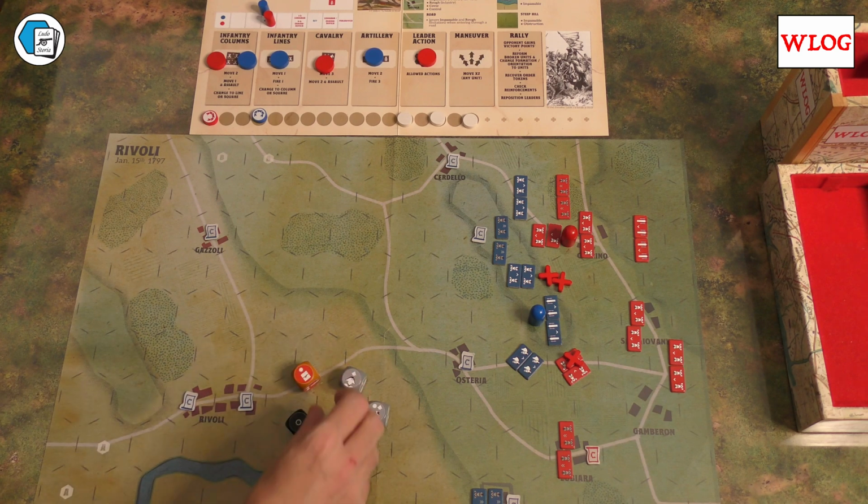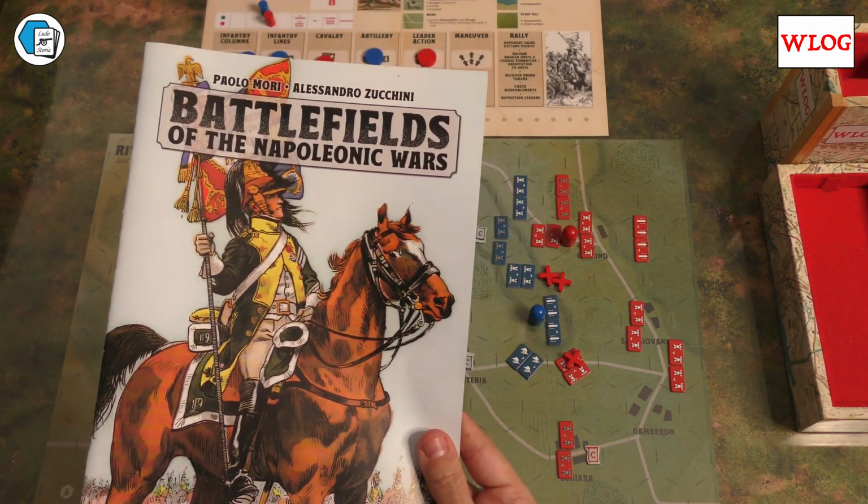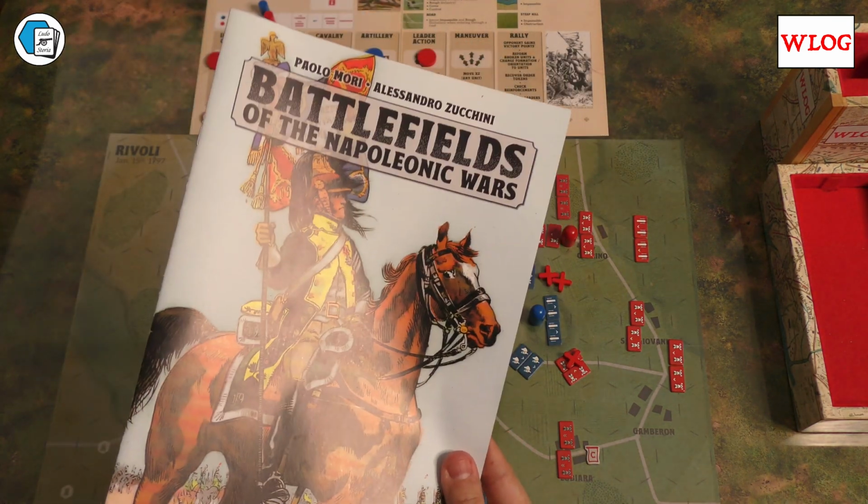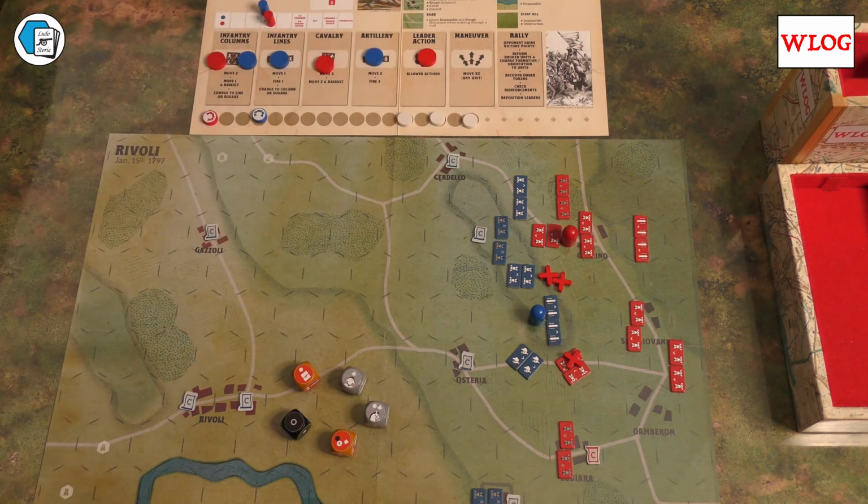Okay, but this is also a very, very special game. Lots of historical content, lots of accessibility, but lots of quality in this game, and I really can't wait to play the other expansions of it. This was Battlefields of the Napoleonic Wars. Try to get one if you can, because really you will not be disappointed. This is a really good game. It is a game that is meant to be played and played and played again, and every scenario, every match, every play will be different.